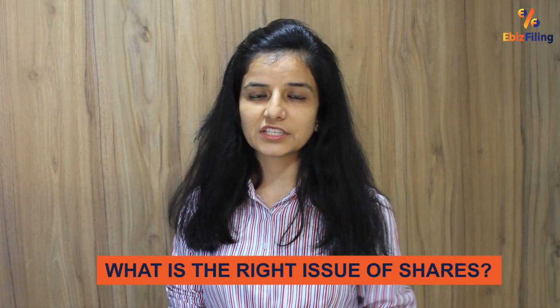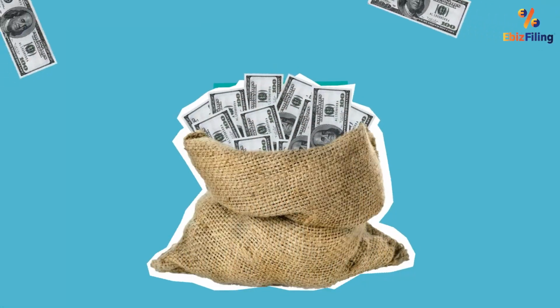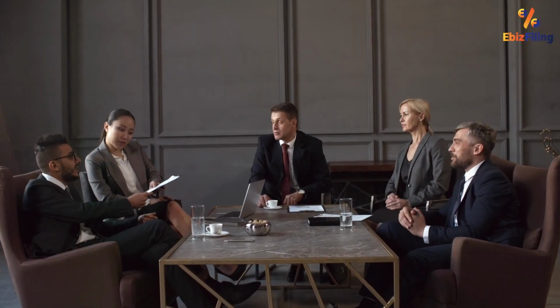So first let's try and understand what is the rights issue of shares. Well, the rights issue of shares is the issue of shares to the existing shareholders of the company in proportion to their existing shareholding in the company in order to raise fresh capital. The second point is that the rights issue of shares is ideal for a small company where the power of the shareholding lies with a limited number of shareholders in the company.